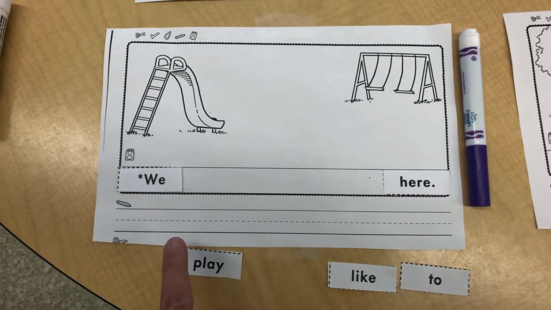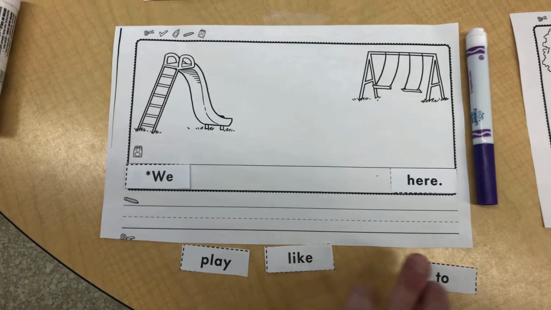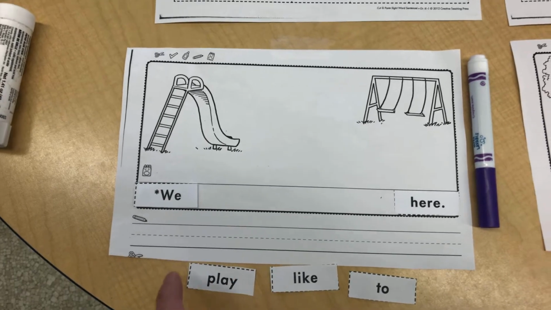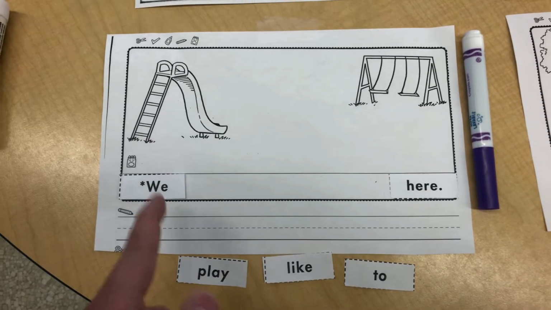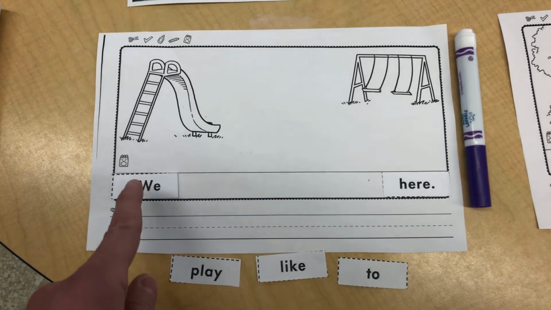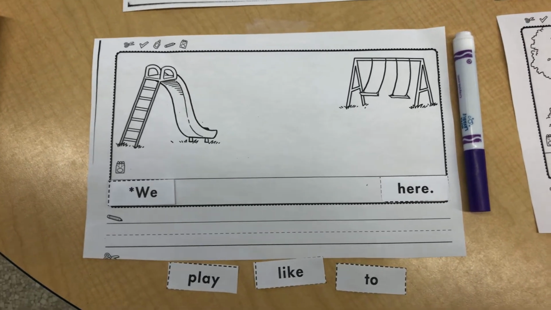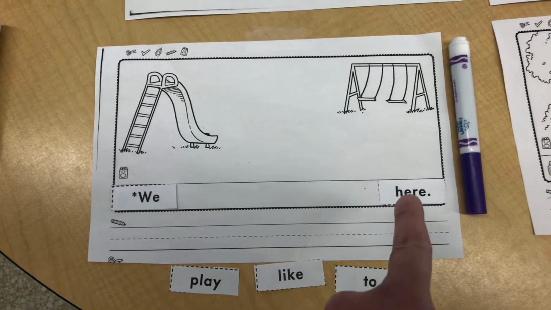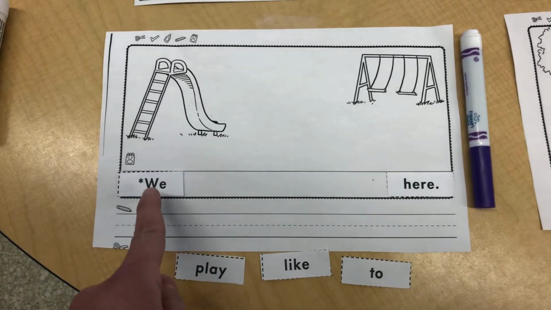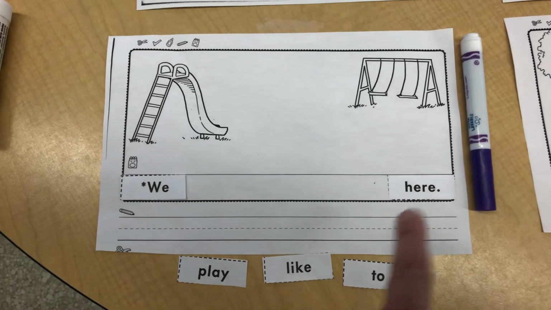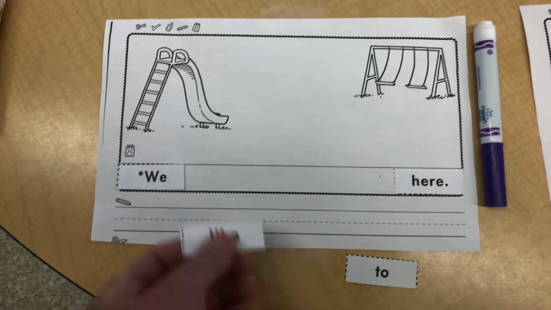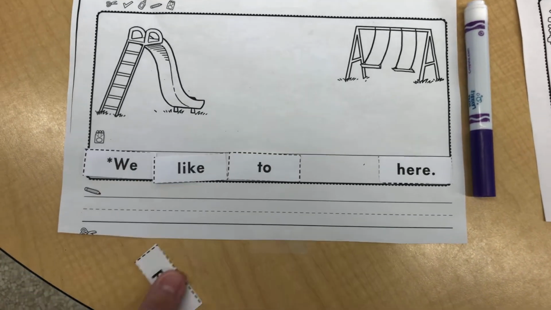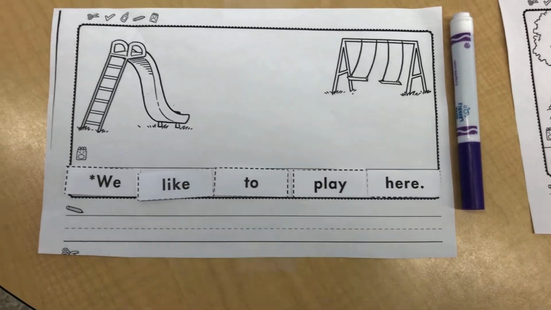All right, now we have these three sight words left. We have to figure out which order to put them in. So it's kind of like a puzzle, and we're just going to try different pieces in here. So it says, we play like to here. No, we like to play here. Ooh, that really makes sense. We like to play here. You know what? I think that's our order. We like to play here.